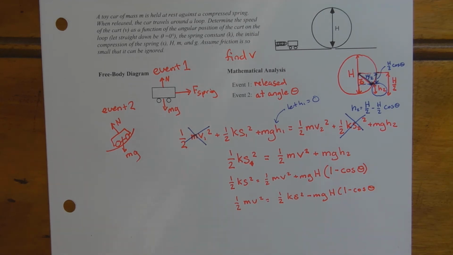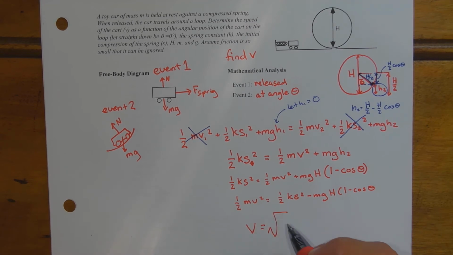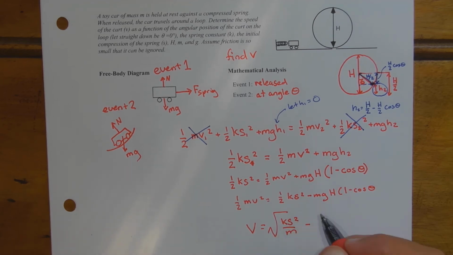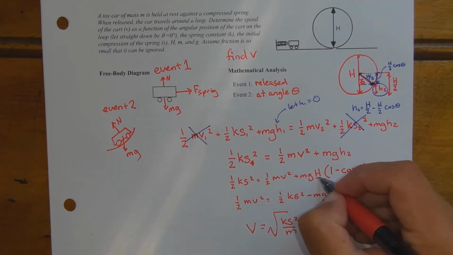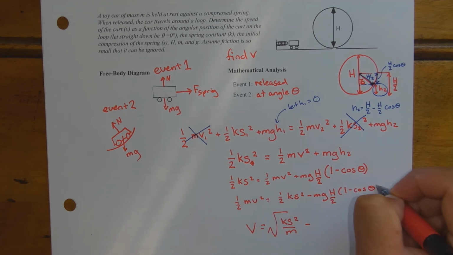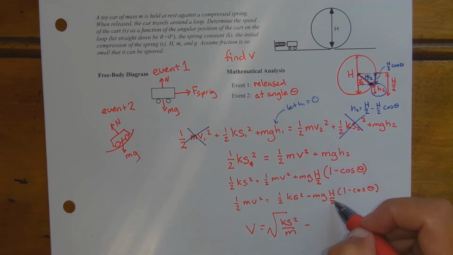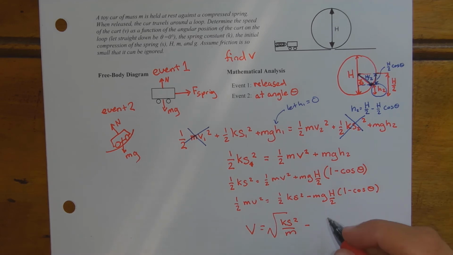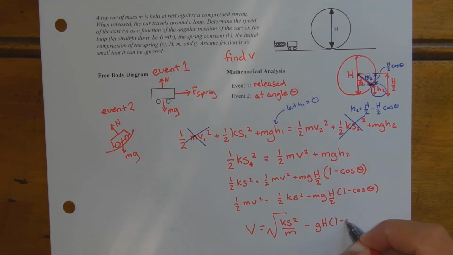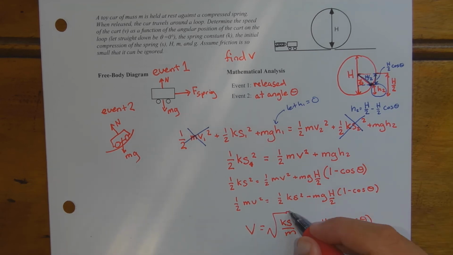We multiply both sides by 2 and divide both sides by m and take the square root. Multiplying by 2 and dividing by m gives us, for the first term, k s squared divided by m. And for the second term, the 2 goes away, and dividing by m, we get g times h times 1 minus cosine theta.